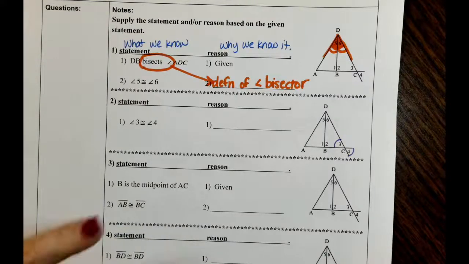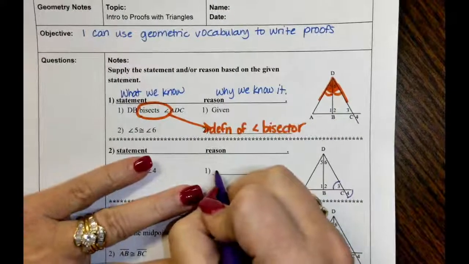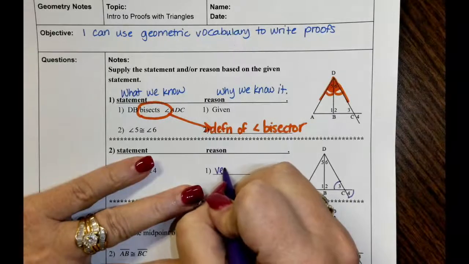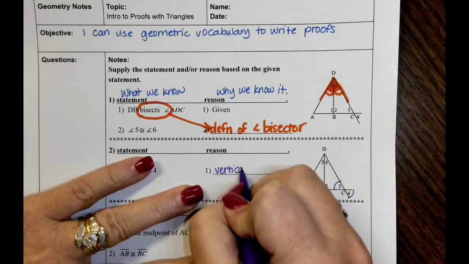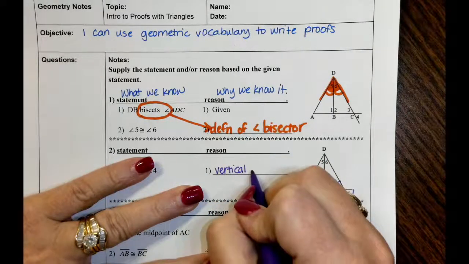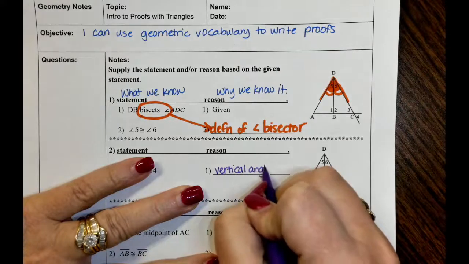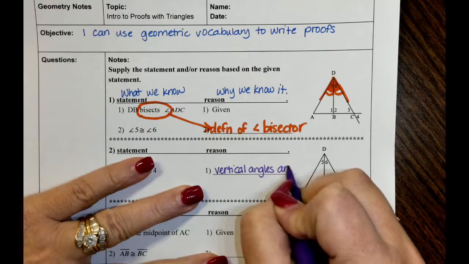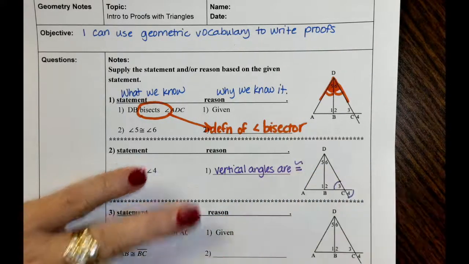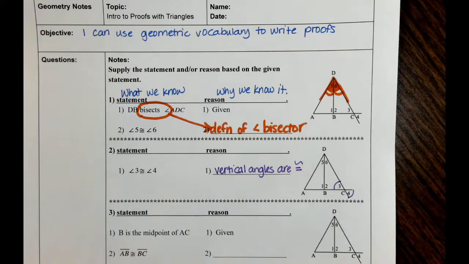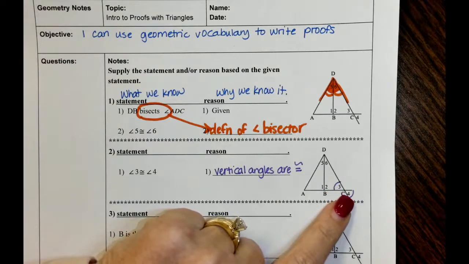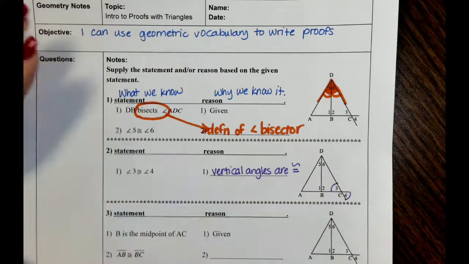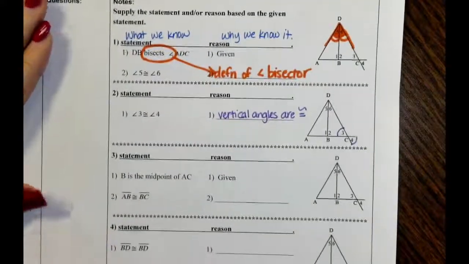Well, angle 3 is congruent to angle 4 because they're vertical angles. And vertical angles are always congruent. Now, when you are doing these, they're going to be in a drop-down menu and you're going to get to choose, but you need to know what to choose. What is the result of what we have? Angle 3 is congruent to angle 4 because vertical angles are always congruent. We know that as the definition.